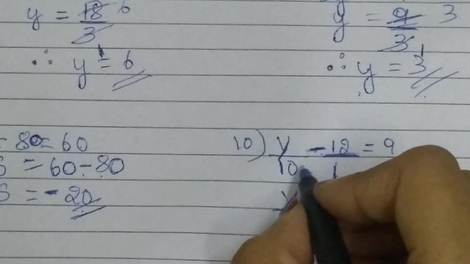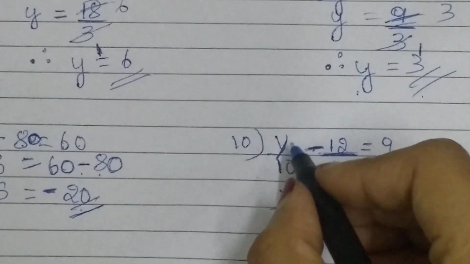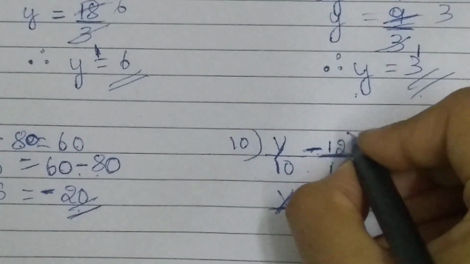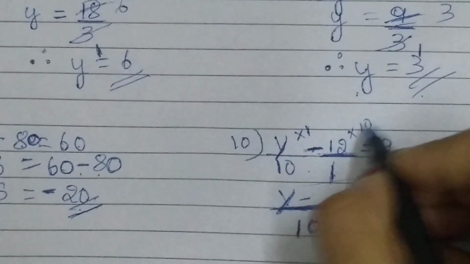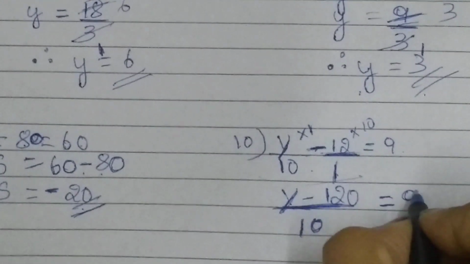Y minus, here you multiply this one. 10 into 1 is 10, 1 into 10 is 10. So y into 1 is y. 12 into 10 is 120, y into 1 is y. 12 into 10 is 120, is equals to 9.